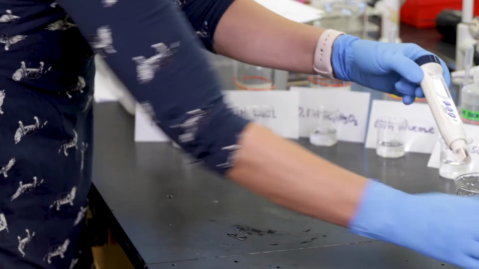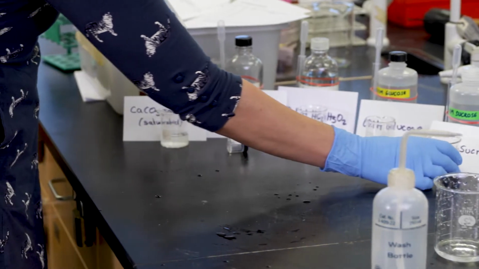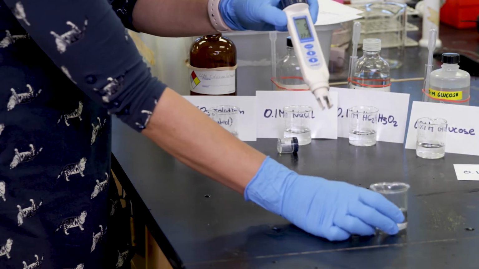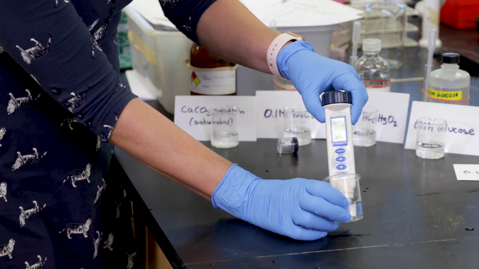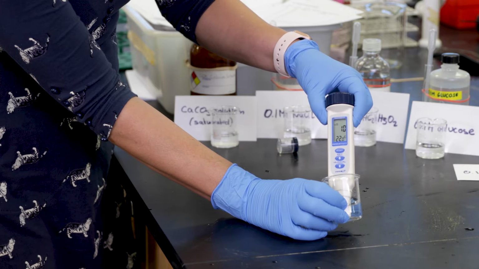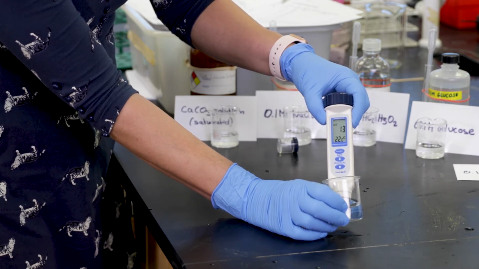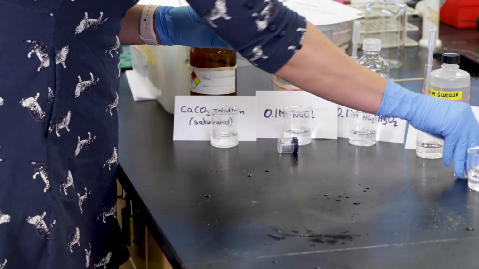Let's see if it depends on whether it's a glucose or a fructose solution. Here I have the sucrose solution. And when we measure the conductivity, it's still very low, at like 10 or 11 or 12 microsiemens. So that was the fructose.